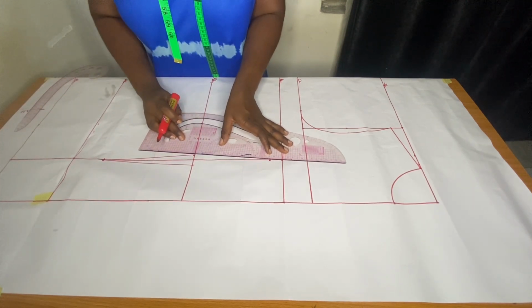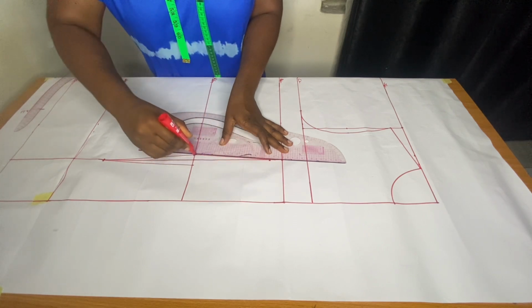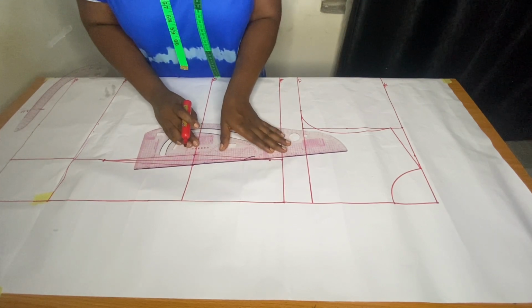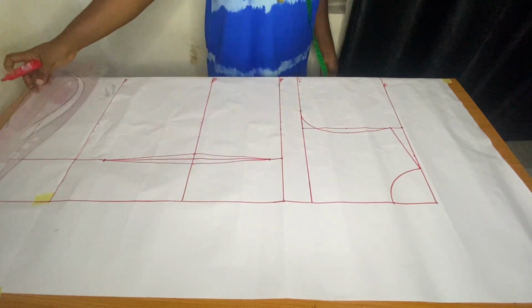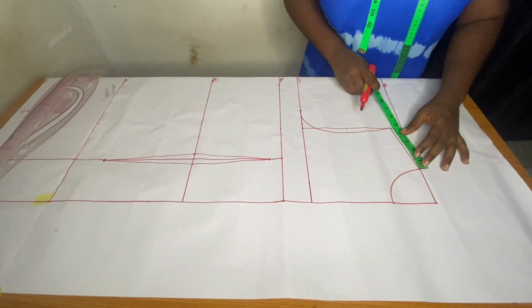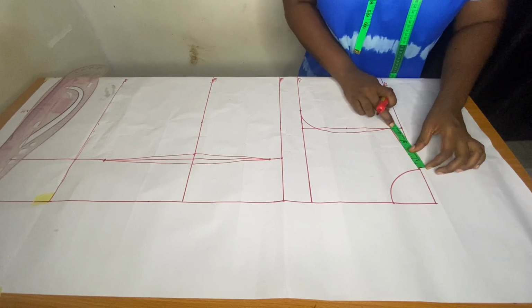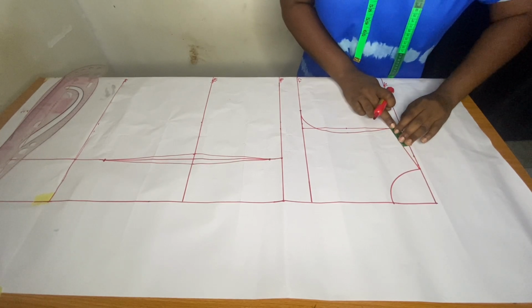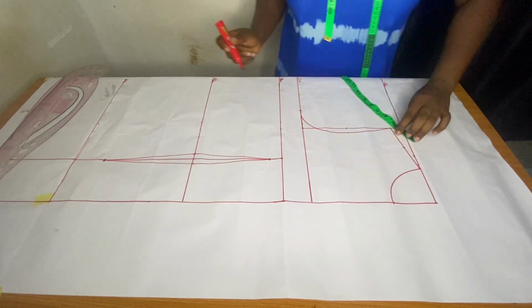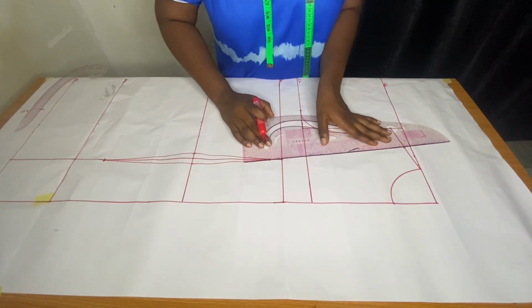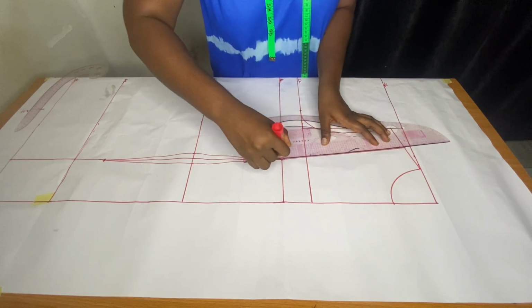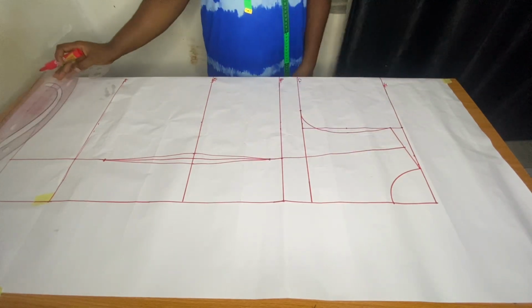If you remember, this was exactly what we did for the back. The difference now is the space at the center front and the space at the top. Please just follow with me, you will definitely understand it. And then the shoulder slant, we're still going to divide that into two, just as we did for the back. And then we're just going to connect the line just like so. The aim of this is to get our front dart. I hope we are clear here.